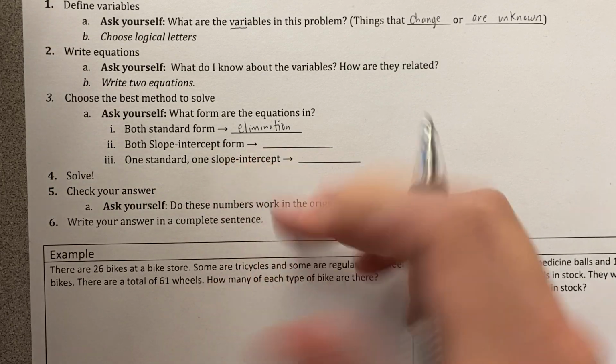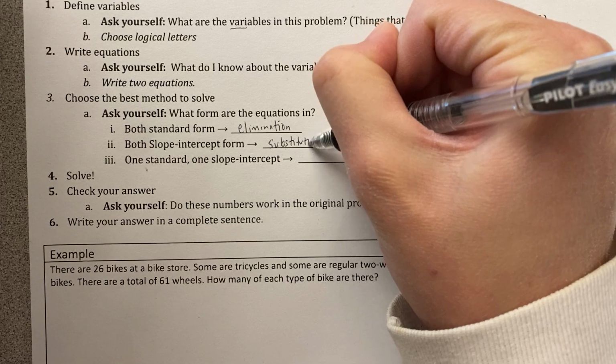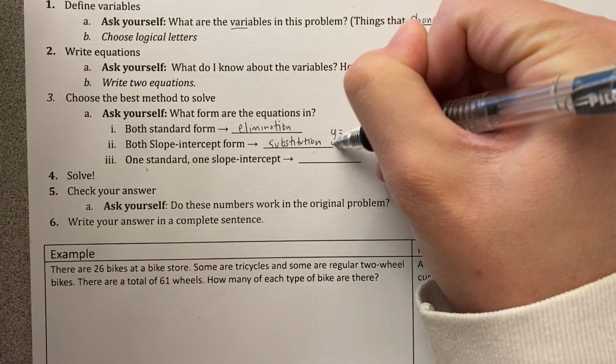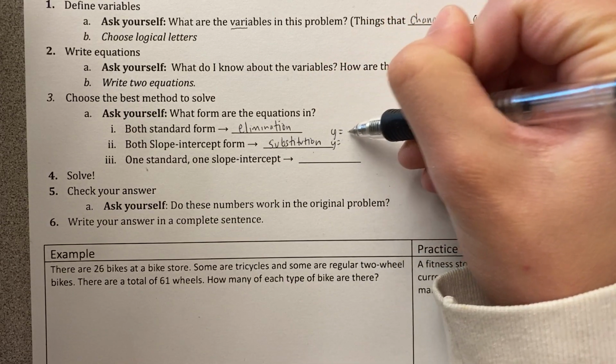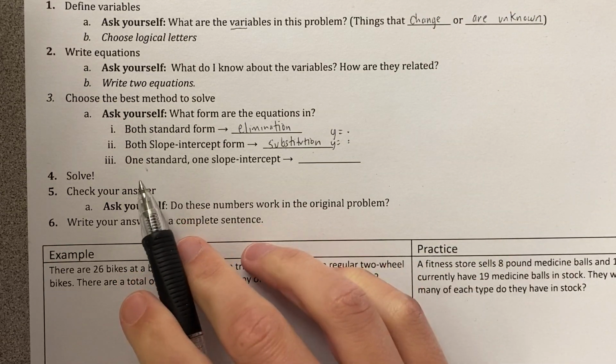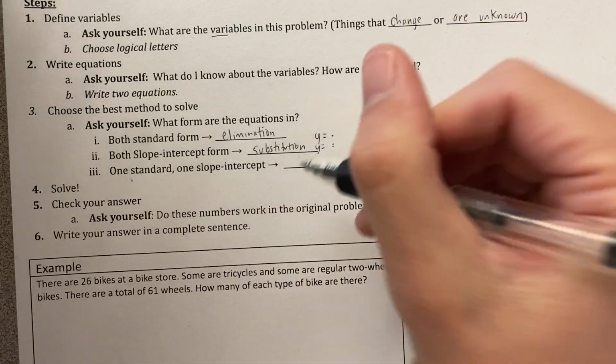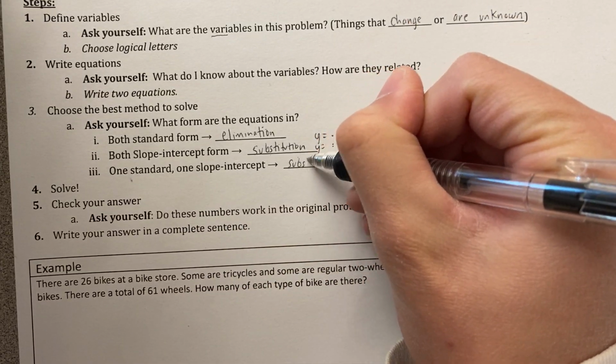If they're both in slope-intercept form, you'll use substitution, where you say, if this is equal to y and this is equal to y, then these two things must be equal to each other, right? And occasionally, though this is very unusual in word problems, you'll get one standard and one slope-intercept, and you would use substitution for this as well.